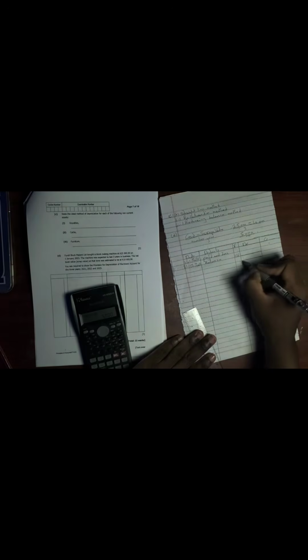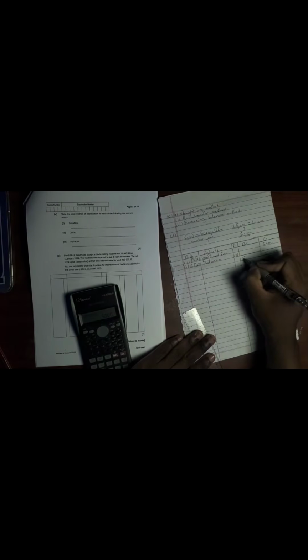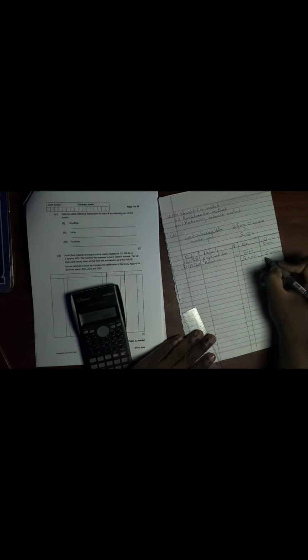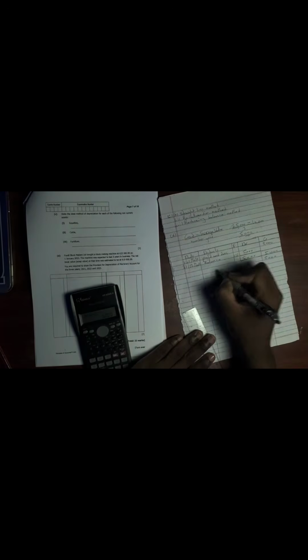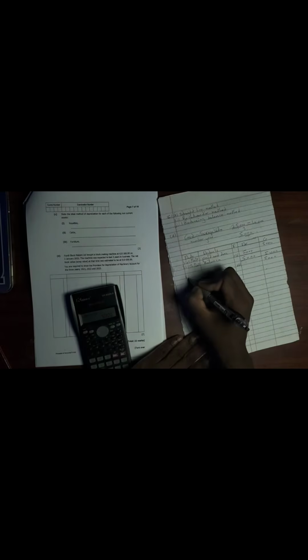So the profit and loss is actually the depreciation we found, which is 5,000. That's actually going to be our balance, 5,000, which will come as balance brought down at the credit side, for the 1st of 2022.